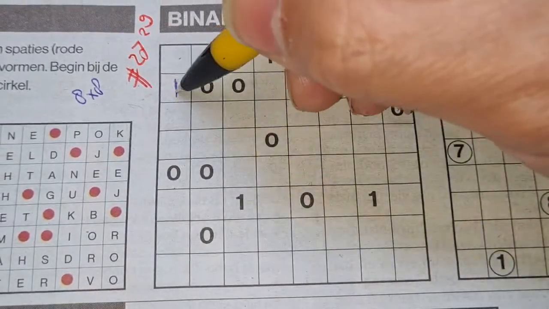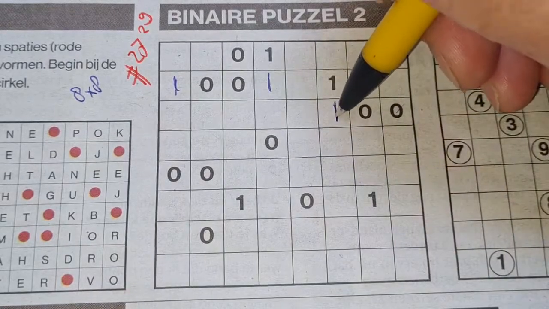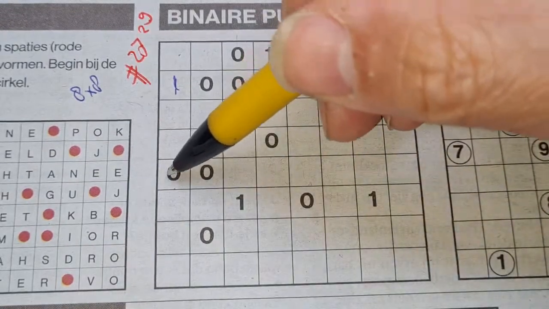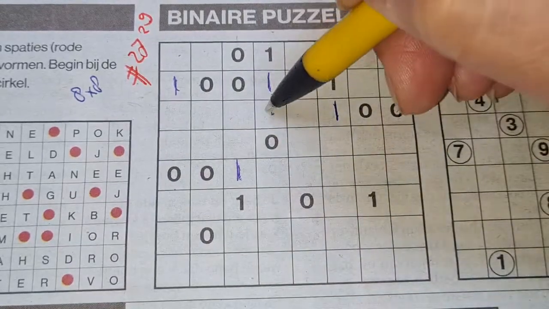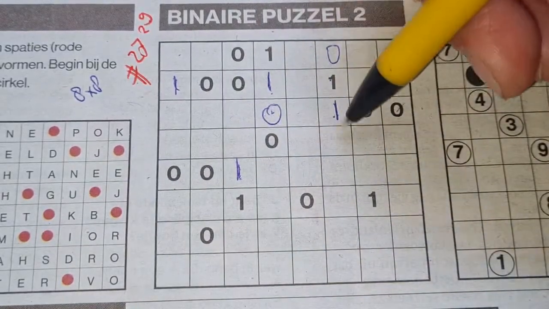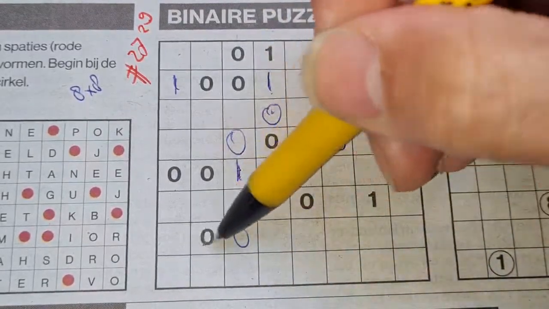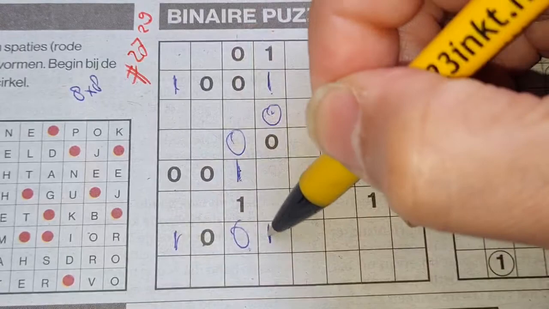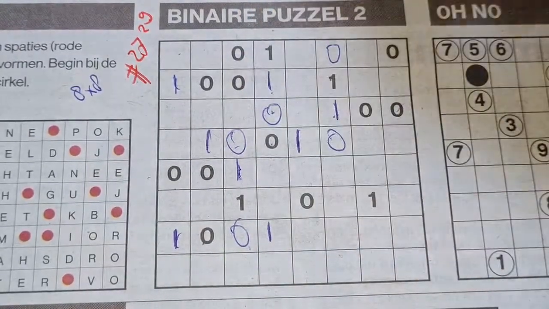Double zero, here one, there one. Double zero, here one, there one. Double one, here no, there no. Double one, here no, there no. Double zero, here one, there one.